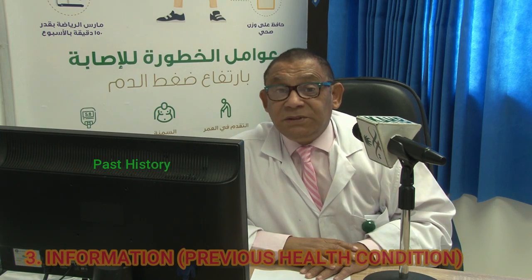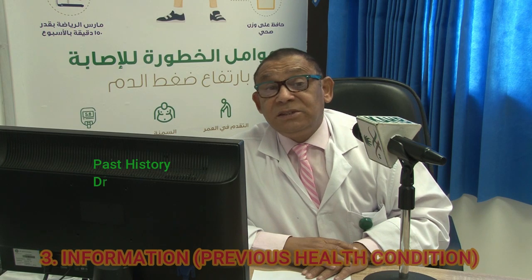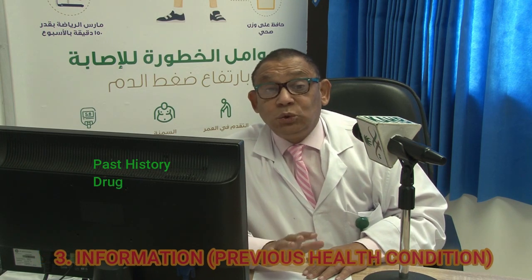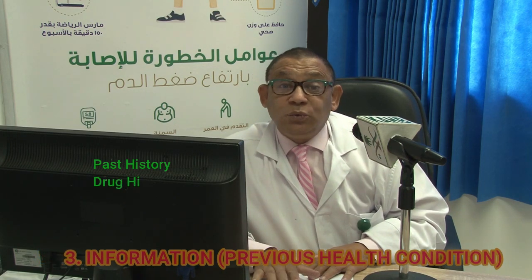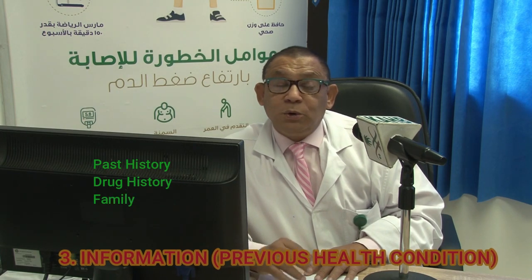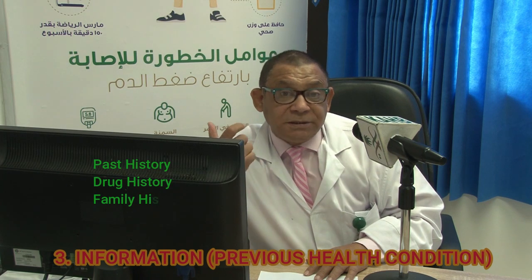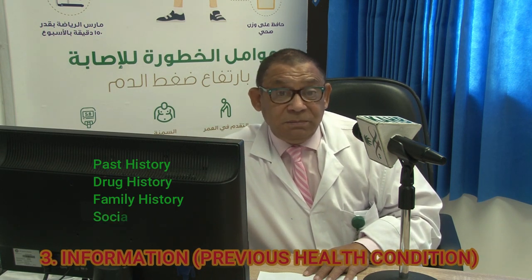For how long are you receiving this drug? And if you know the details of this drug, you should search for any side effect of this drug. For example, the patient has bronchial asthma and is receiving inhalers. Some of these inhalers induce tachycardia, so you should ask him, do you have palpitation at any time?